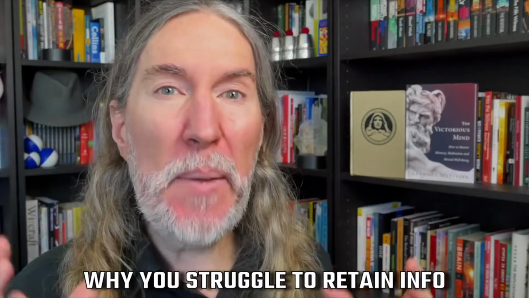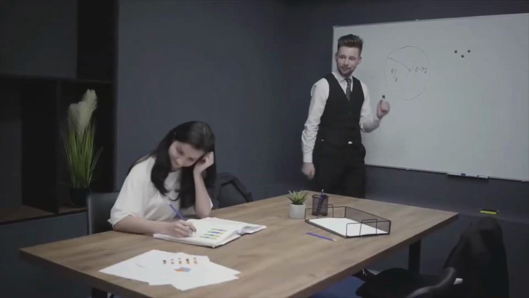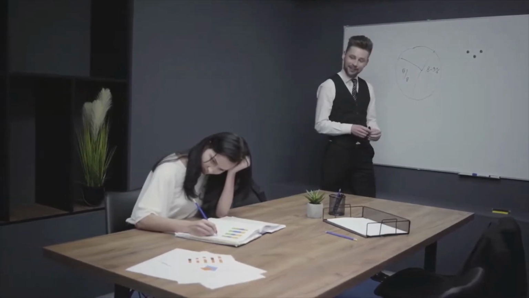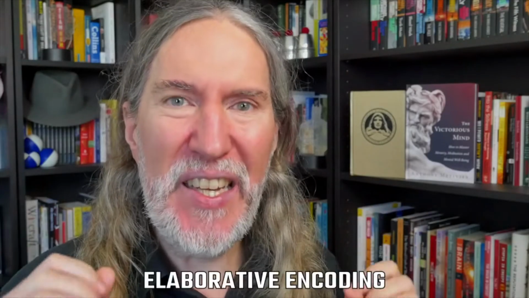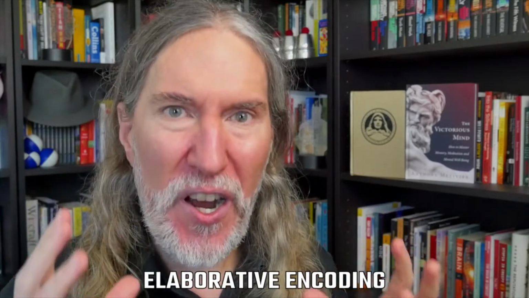And the reason people can't retain information is not IQ, it's not genetics, it's not even laziness. Often it's that they simply aren't paying attention to the information in the first place, and if they are paying attention to it, they're not using what scientists call elaborative encoding. So what's elaborative encoding? It is the power of memory techniques at a refined level. And when you get this, you'll be able to remember information a lot faster and hang on to it for as long as you want.